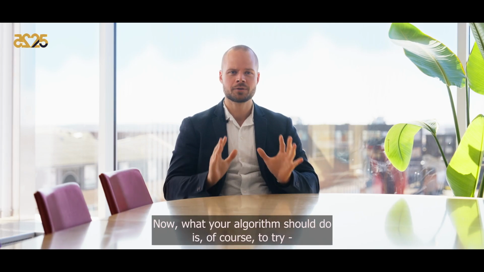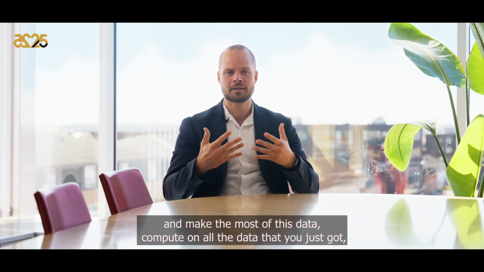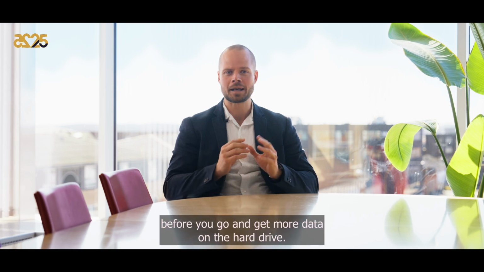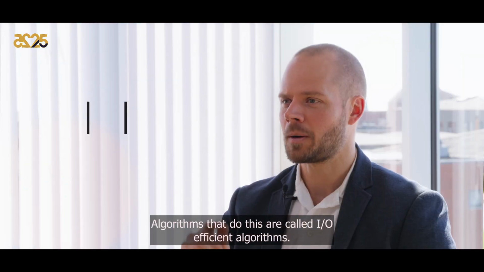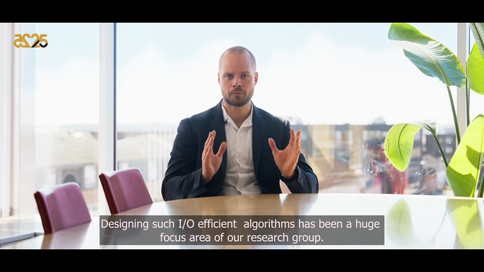Now, what your algorithms should do is, of course, to try and make the most of this data, compute on all the data that you just got before you go and get more data on the hard drive. Algorithms that do this are called I/O-efficient algorithms. Designing such I/O-efficient algorithms has been a huge focus area of our research group.